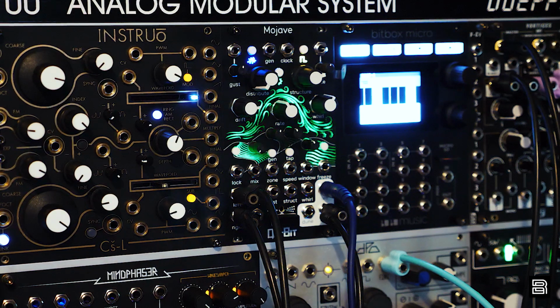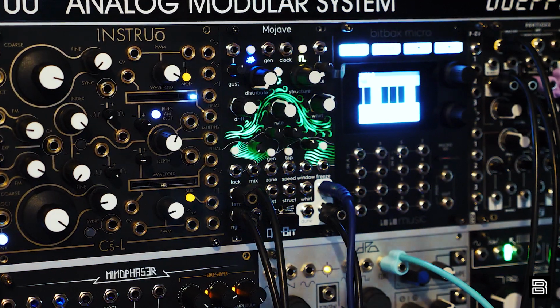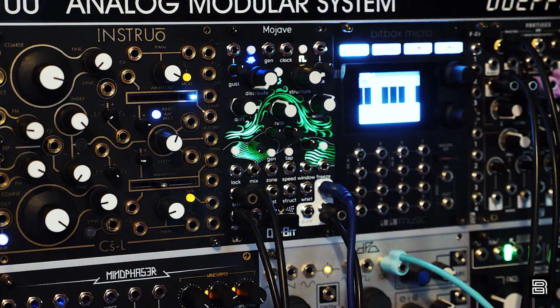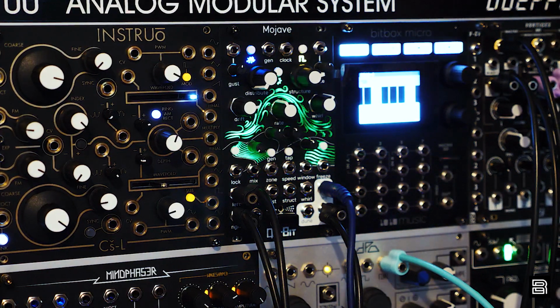Mojave stereo granular processor, cool for making crazy sounds. It sounds awesome, beautiful, gorgeous, and can completely fuck your mind up if you need it to.